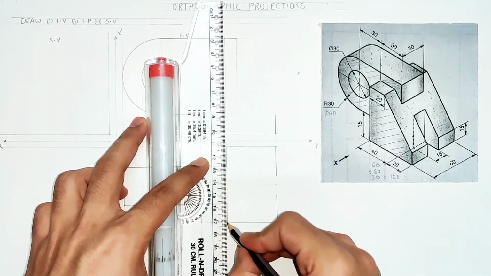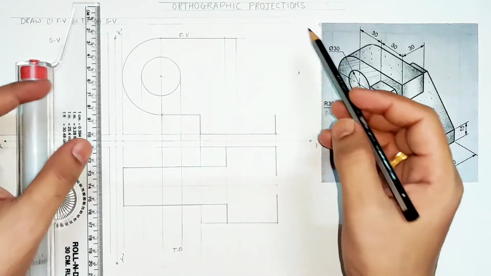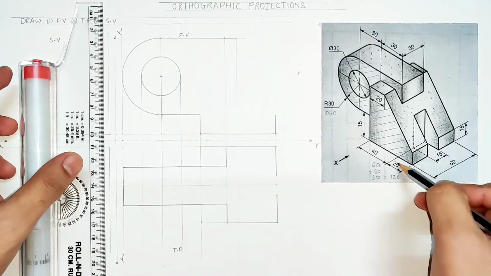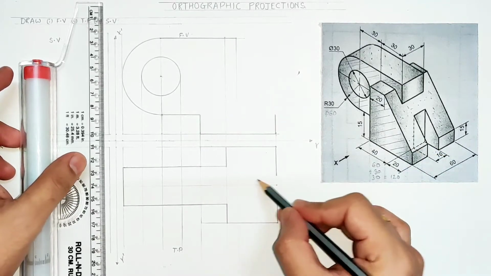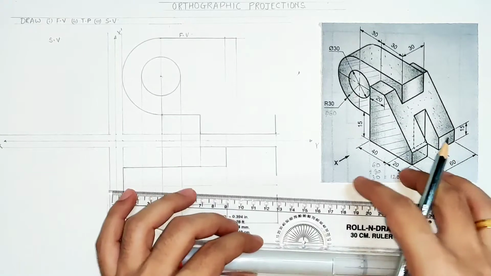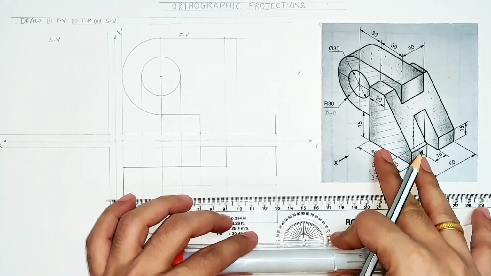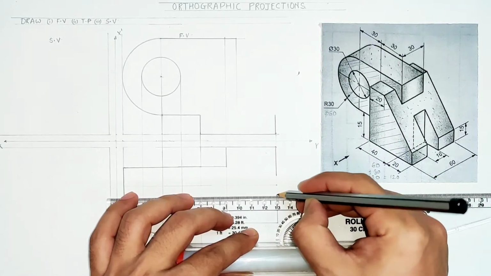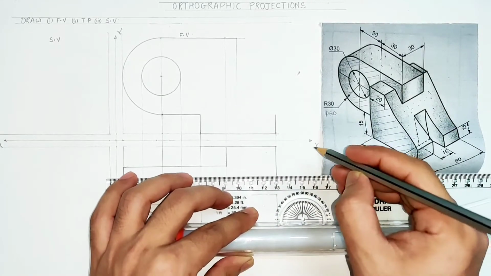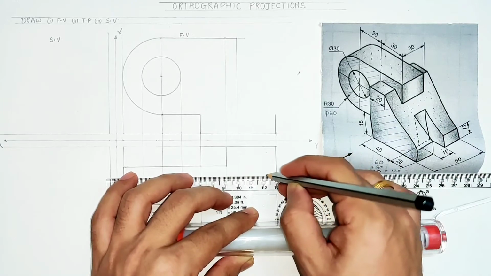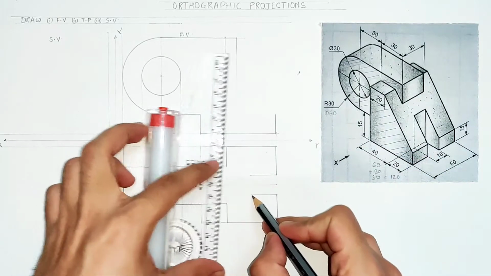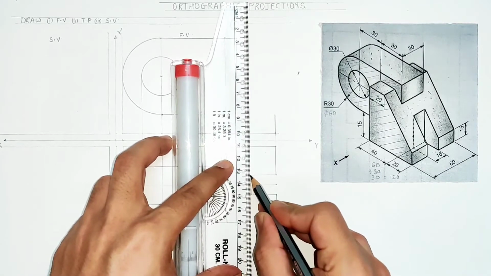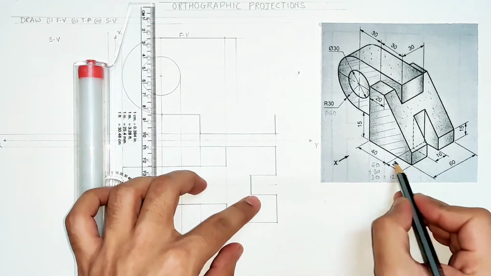And the rectangular parts, the lines are drawn. Now this cut part, it has a depth of 20 and its thickness is 16. So from here we can draw the depth of 20 millimeter and the thickness we have already taken, that is 16. So we got the cut part.